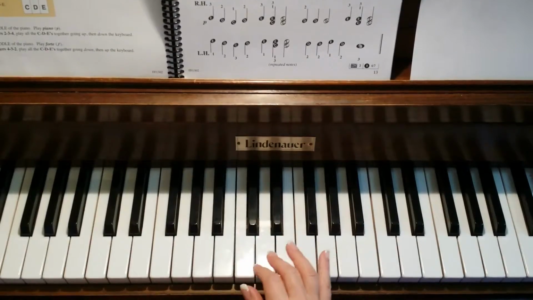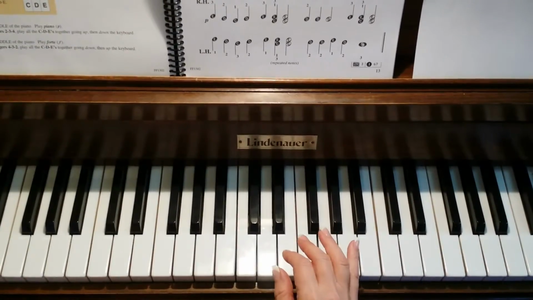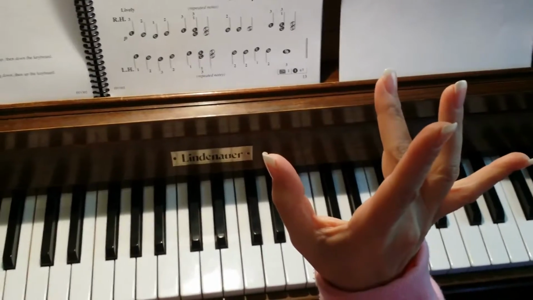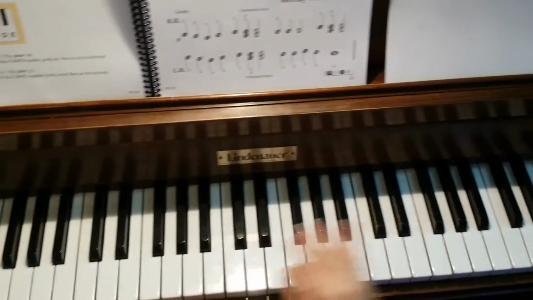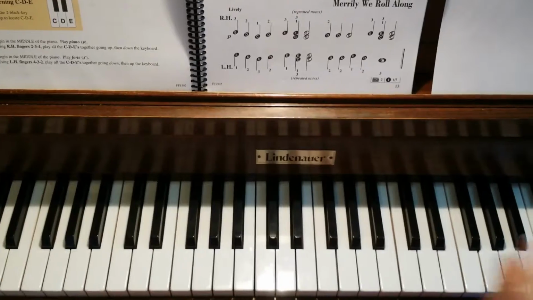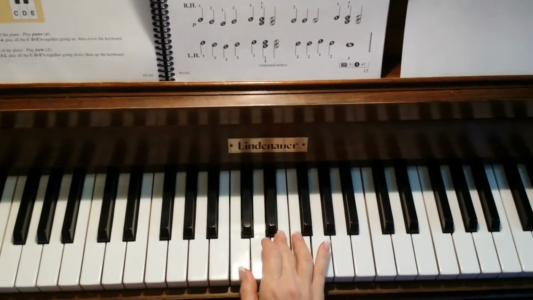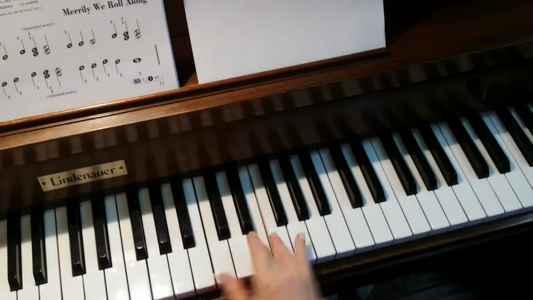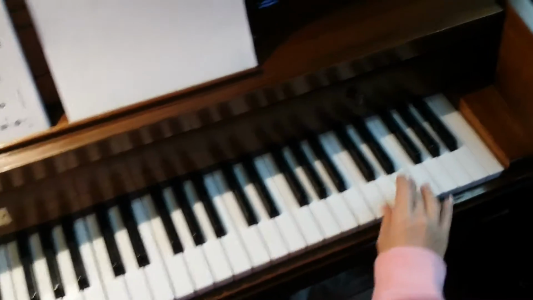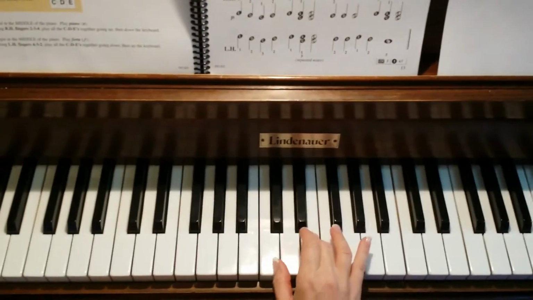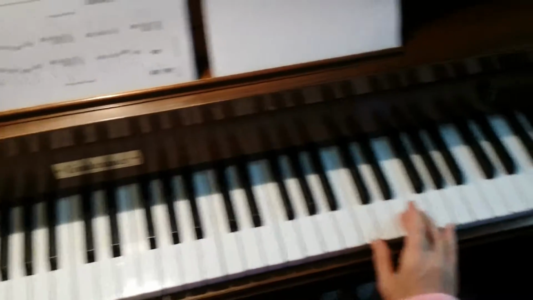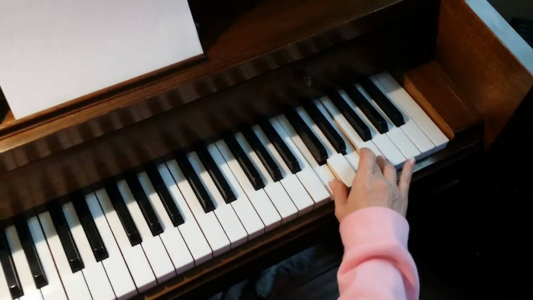together. So beginning in the middle of the keyboard, use your thumb and your third finger of the right hand, and we're going to play C and E first broken, going up to the right, and then blocked. C, E, broken, C, E, C, E. And we're going back to the center of the keyboard, and this time we're going to play it blocked together. C and E, C and E.